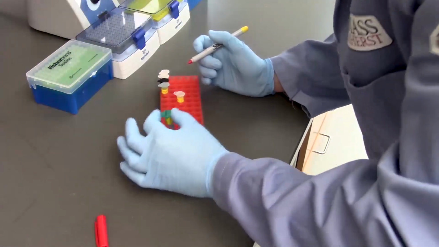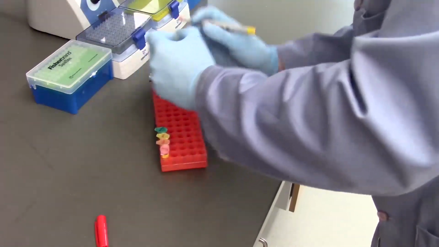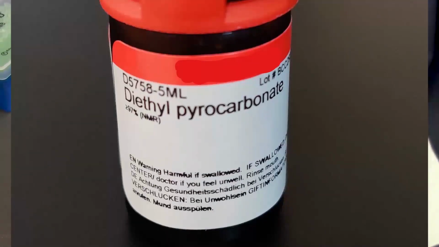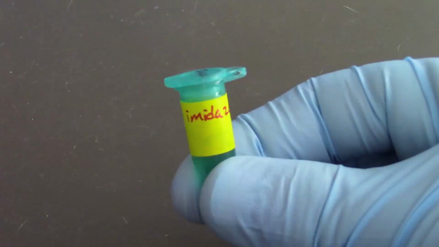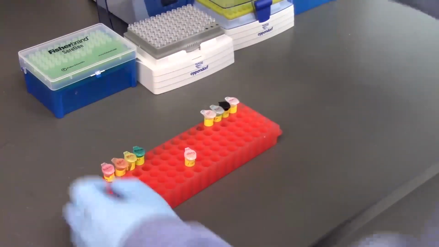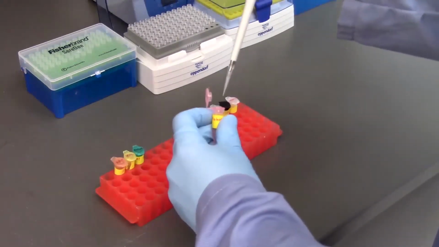In a different microtube, prepare a stock solution of 100 millimolar DEPC in dry acetonitrile. Preparing the stock solution in dry acetonitrile is necessary to prevent hydrolysis of DEPC. In a new microtube, prepare a solution of 1 molar imidazole in HPLC-grade water. In a new microtube, mix the MOPS buffer and protein solution.